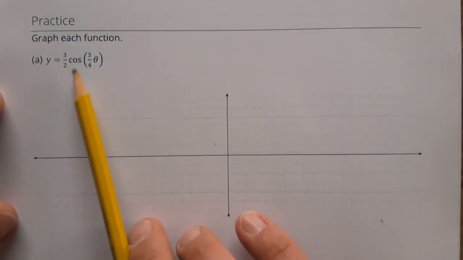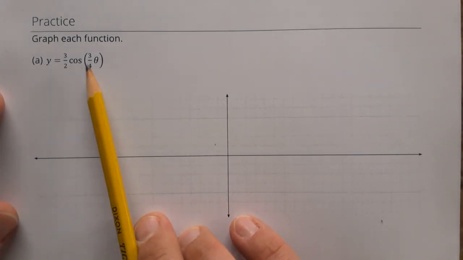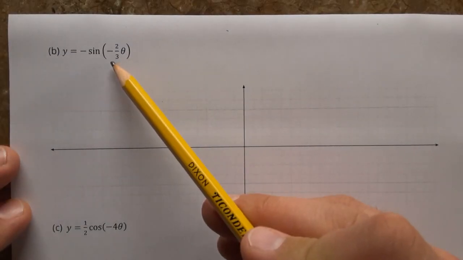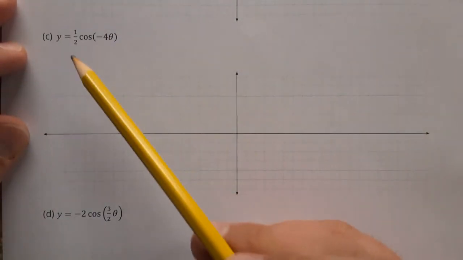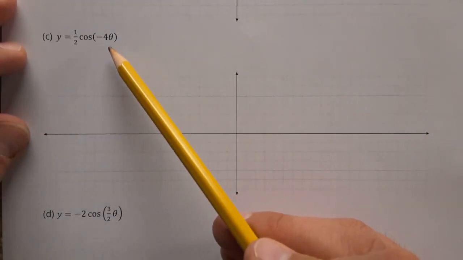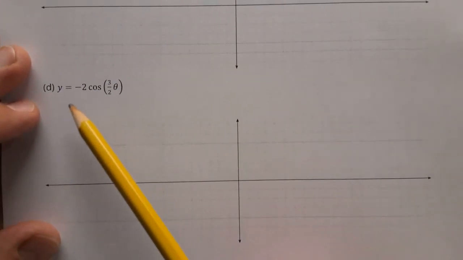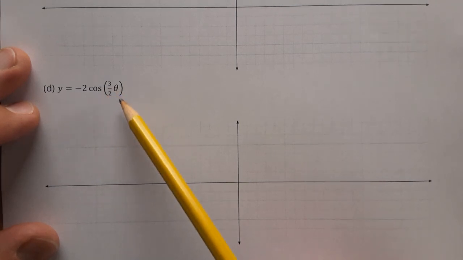Here's some practice. Now this is getting quite tricky. 3/2 times cos of 3/4 theta. Only 3/4 of a cycle in the first 360 degrees. How about negative sine of negative 2/3 theta? Half of cosine of negative 4 theta. And finally, negative 2 times cosine of 3/2 theta.